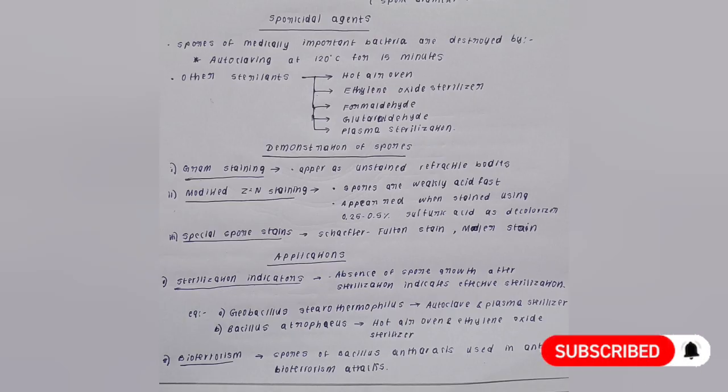But if, when you check, spore growth doesn't happen, that means the sterilization has been done perfectly, so you can move to the next procedure. That's why we call them sterilization indicators. An example is Geobacillus stearothermophilus, which is checked in the autoclave and plasma sterilizer, and Bacillus atrophaeus, which is checked in the hot air oven and ethylene oxide sterilizer. Again, these sterilants we will see in the sterilization video.